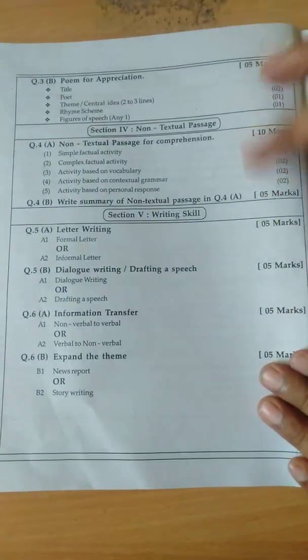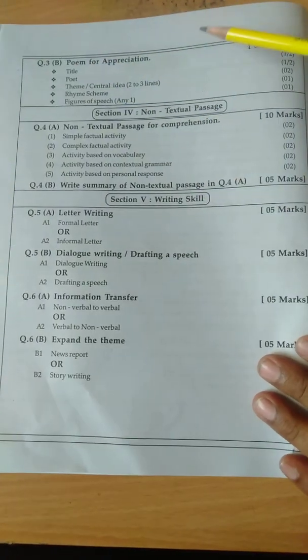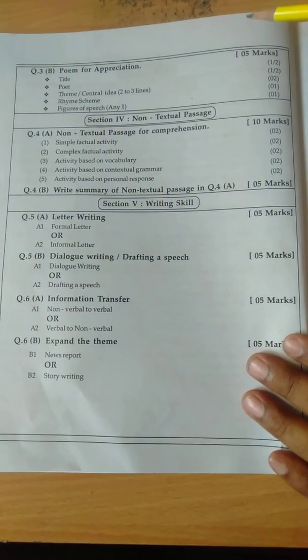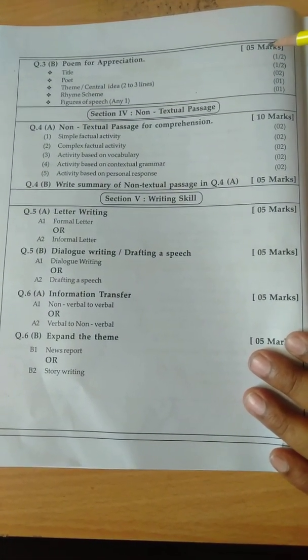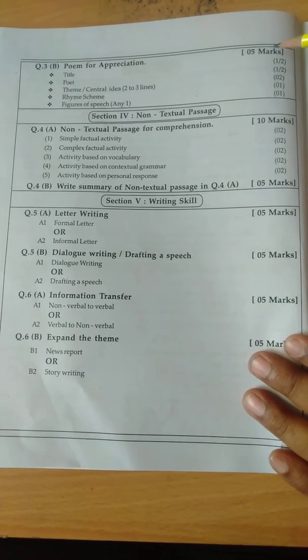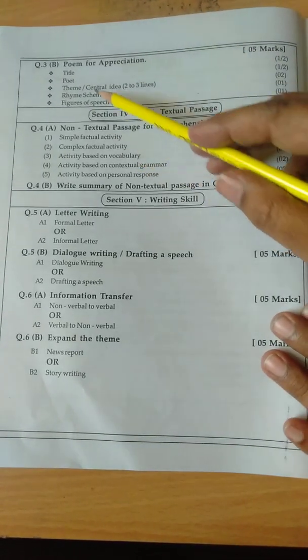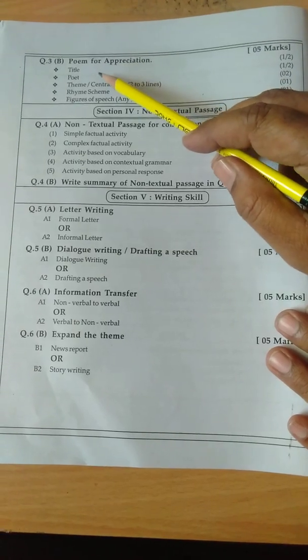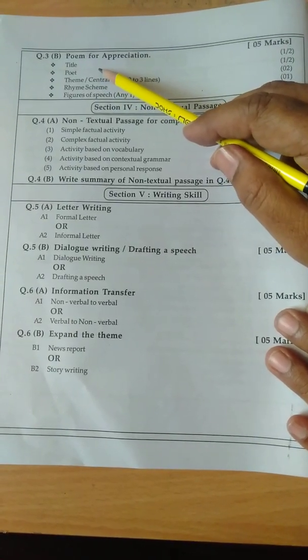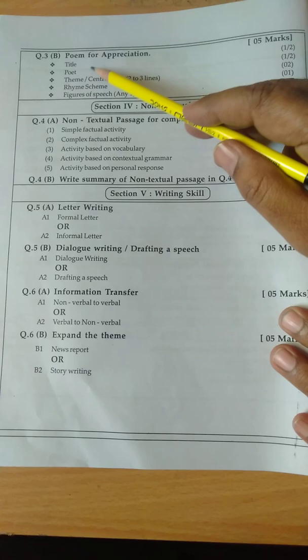Now question number 3b, poem for appreciation. One poem will be there that you have to appreciate. Now how are these 5 marks divided for the poem for appreciation?